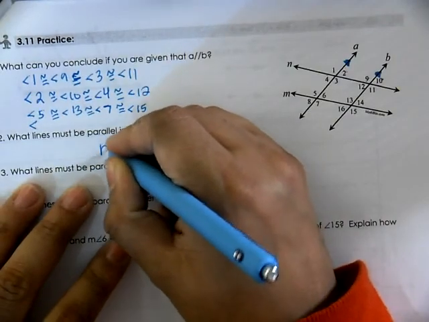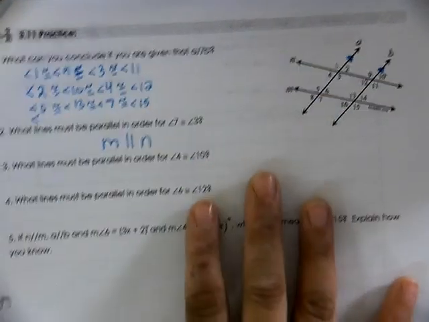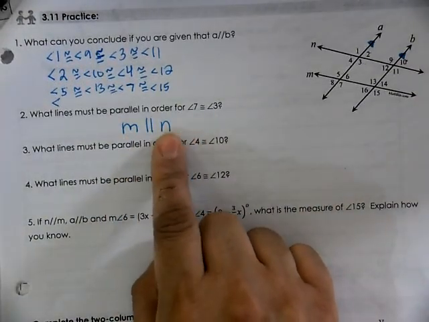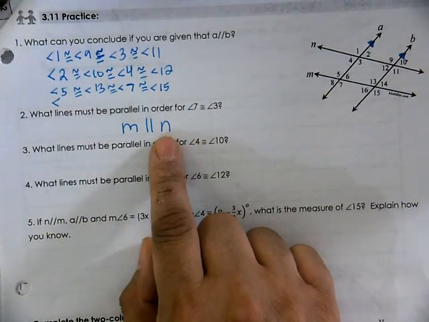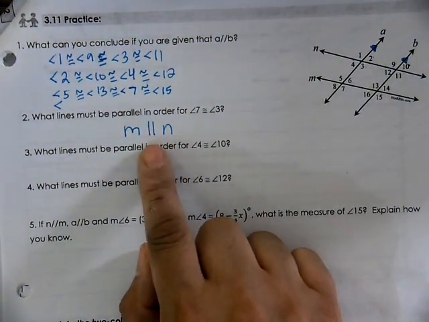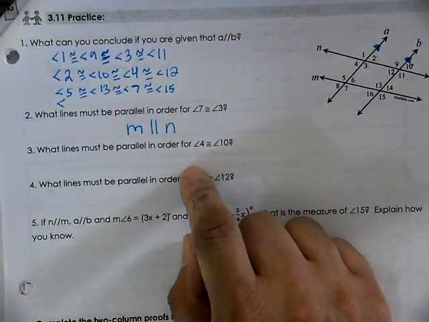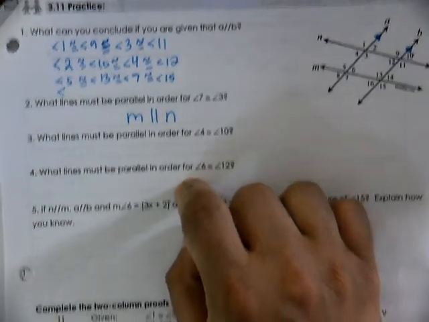So all you would write down here is M is parallel to N, or the other way around. It doesn't matter which letter you put first, but you can also write the word line M parallel to line N if you wanted to, but really we just have to identify what the 2 lines are. Now sometimes you may get both lines, sometimes it's just one of them, so you can try that out for numbers 3 and 4 as well.